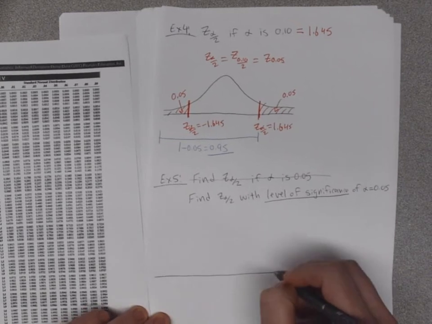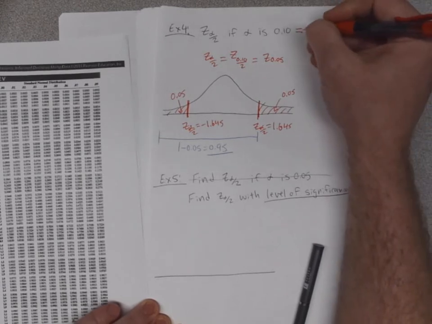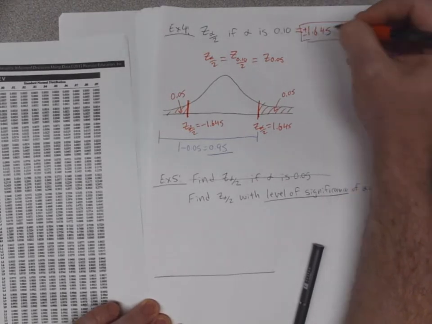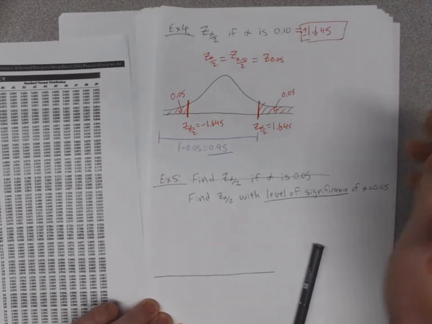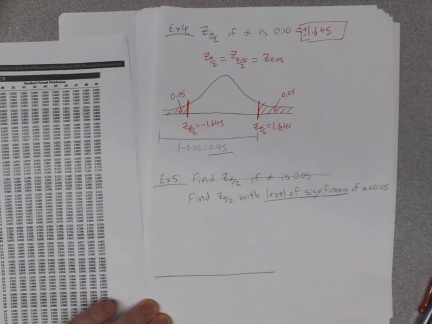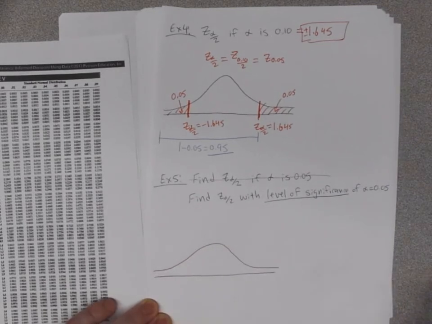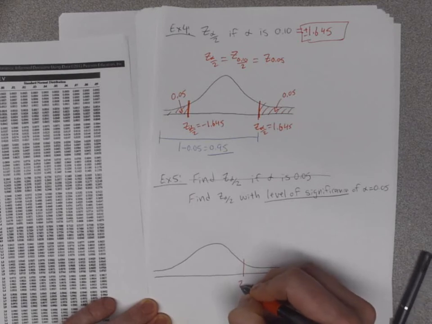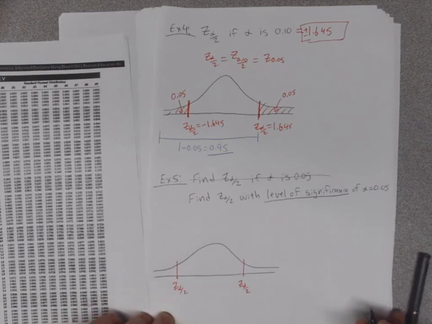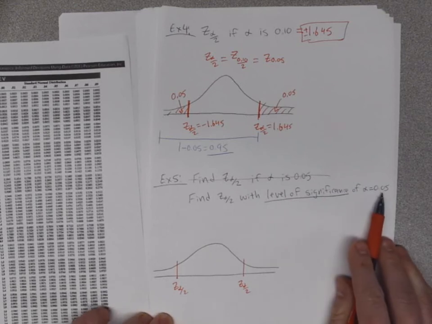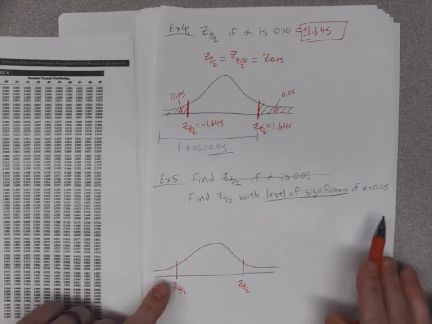So once again, draw our graph. And up here, I should say plus or minus is your answer. So when we're dealing with alpha over 2, we always consider a plus or minus, or plus and minus. So let's draw our graph. And here is z alpha over 2, with a level of significance of 0.05, meaning that in our tails combined, we want 0.05.